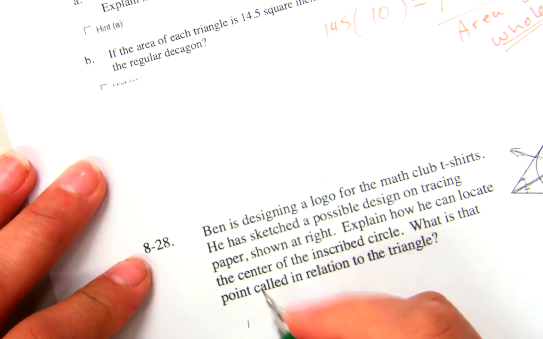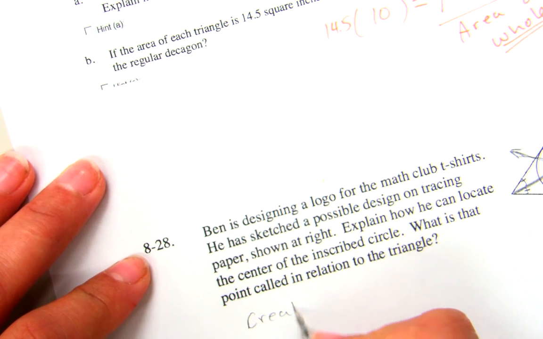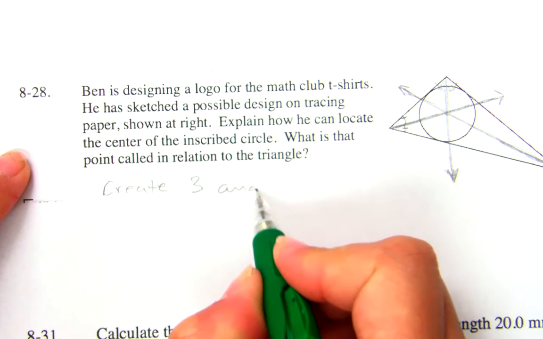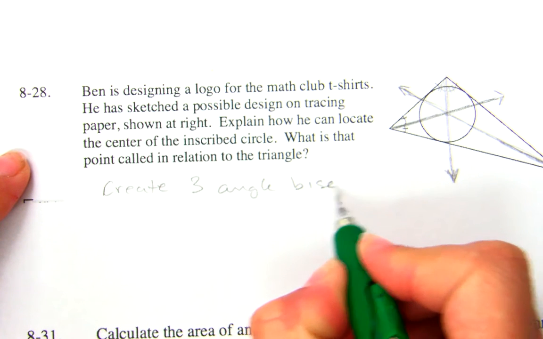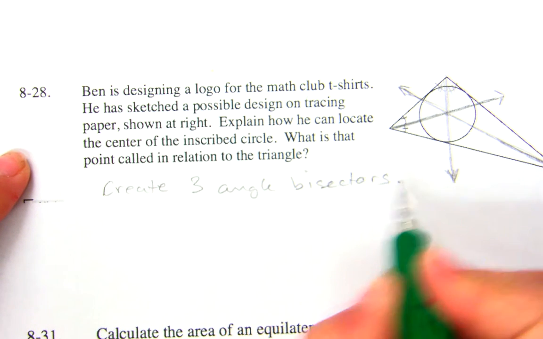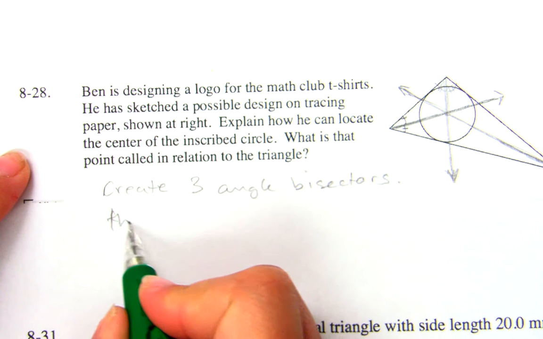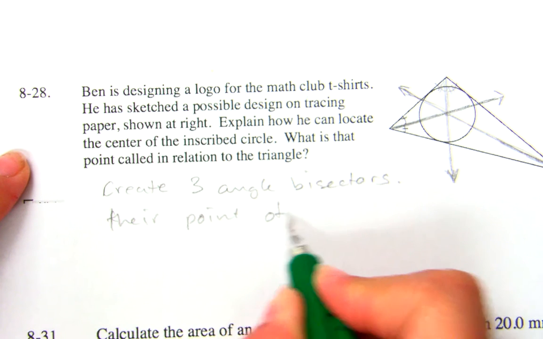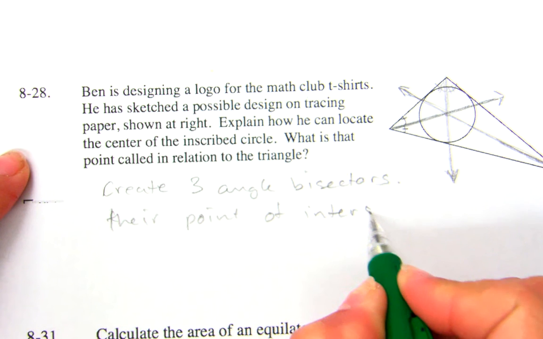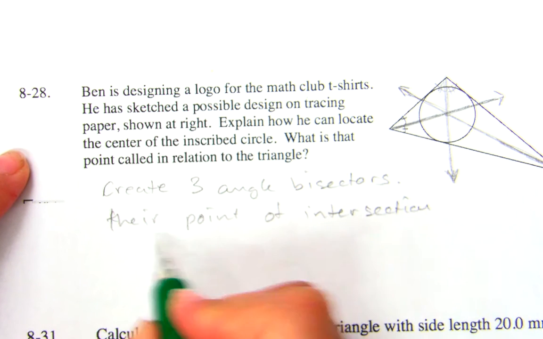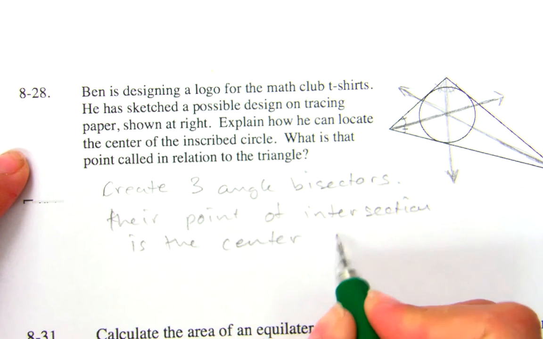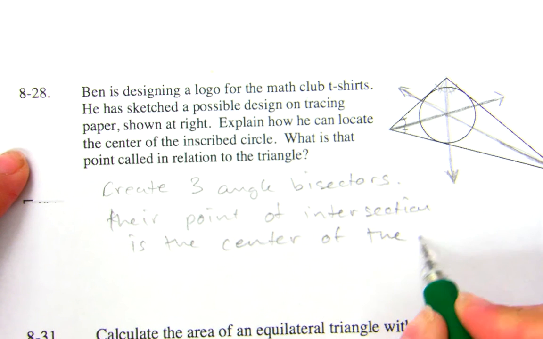Angle bisectors, create, what are we doing? Create 3 angle bisectors. Okay, their point of intersection is the center of the incircle.